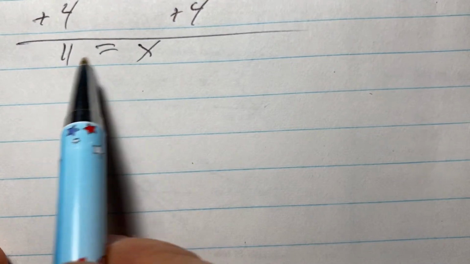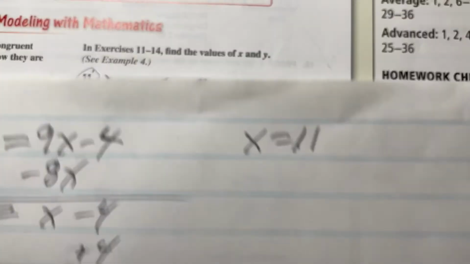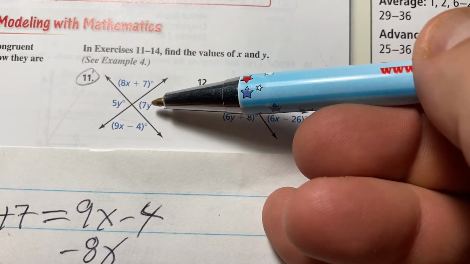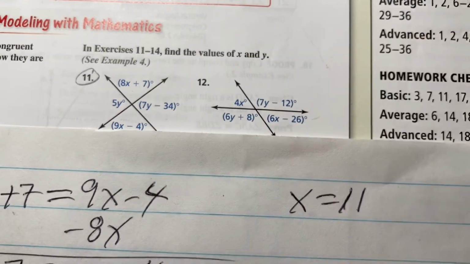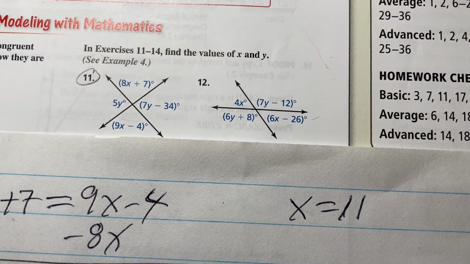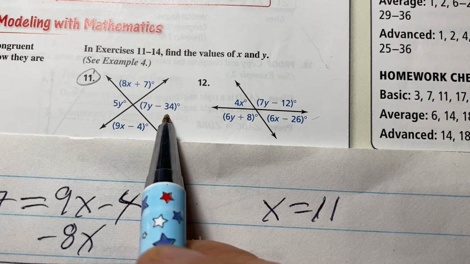Find the values of x and y. We found the value of x. x equals 11. We still need to find the value of y. So we have, these are vertical angles. This angle and this angle are vertical angles. They're equal to each other. So we set 5y equal to 7y minus 34.